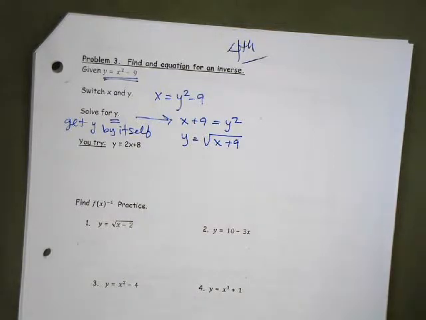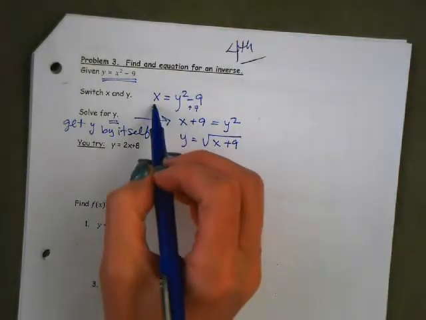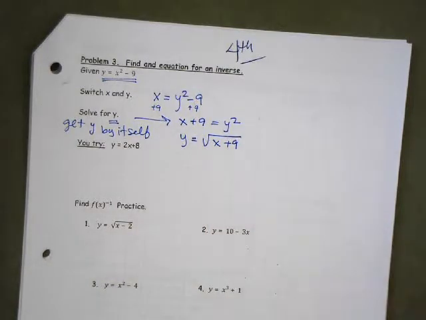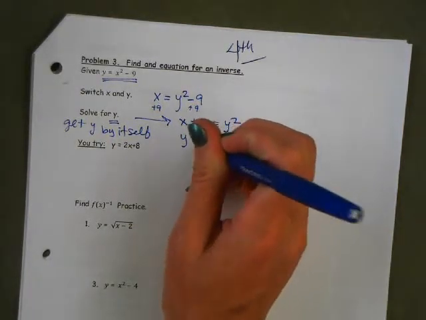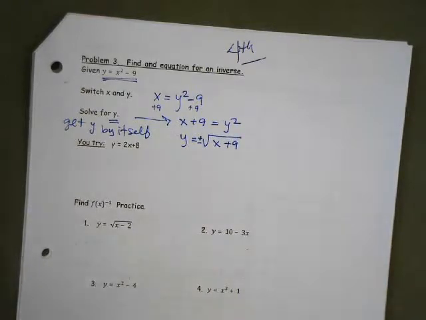What happens if I subtracted 9? Yeah, it's wrong, because you have a minus here. You want to add, you have to add 9. You do the opposite to get rid of it, right? Okay. Now, when you square root something, how many options for answers do I have? 2. So when you do a square root, you do have to remember to do the plus and minus. Okay? And that is the inverse equation of that function.